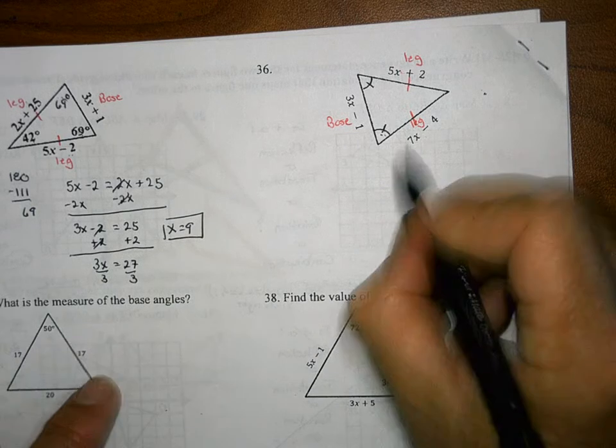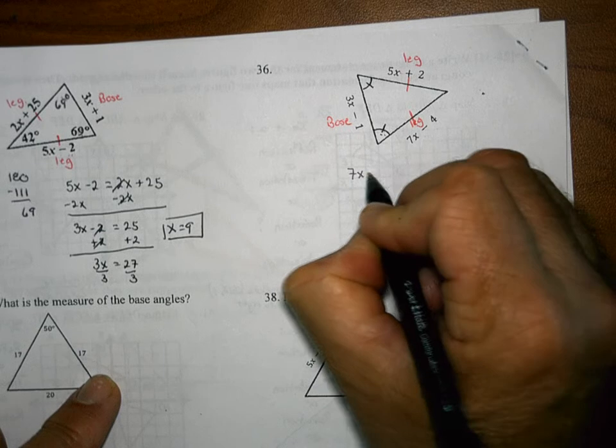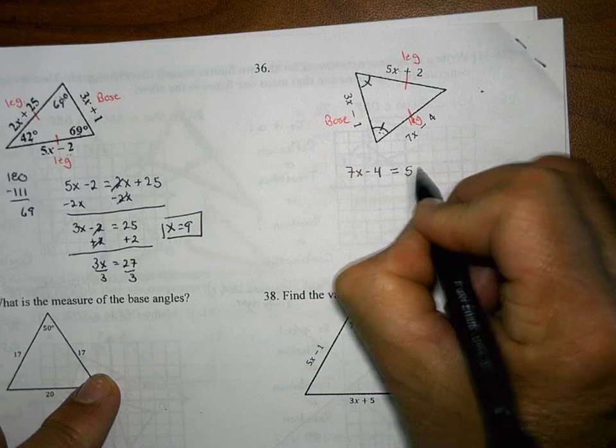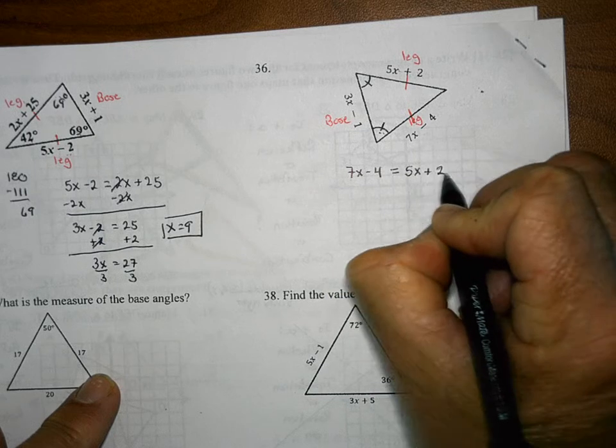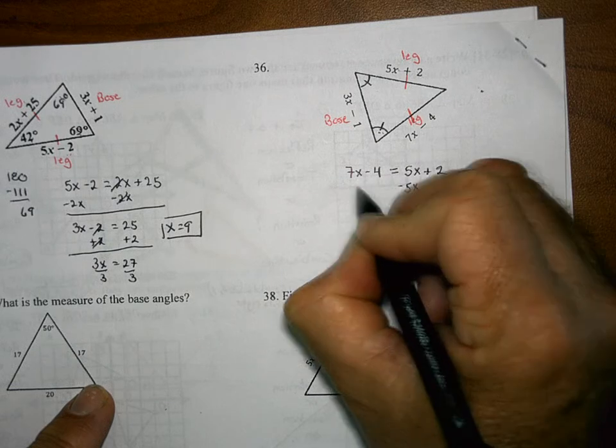So therefore, that leg, which is represented by 7x minus 4, is going to be equal to the other leg, which is represented by 5x plus 2, and then I use that equation to solve for x. Subtract 5x from both sides.